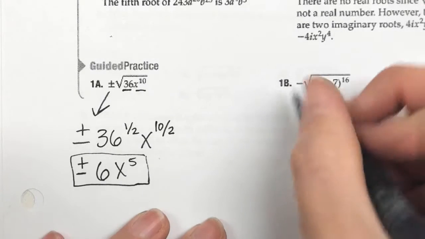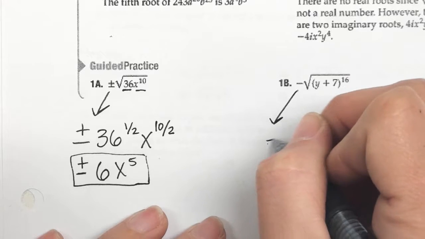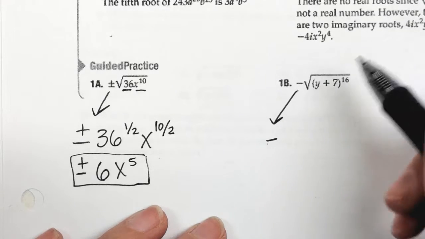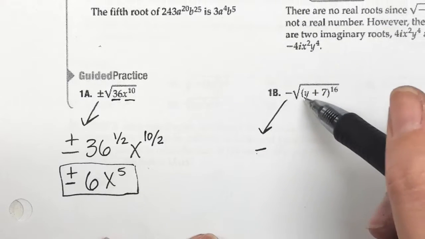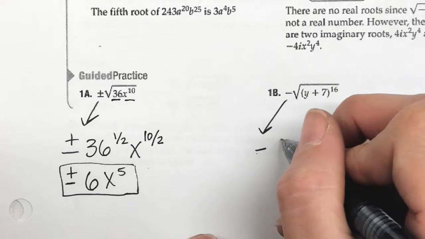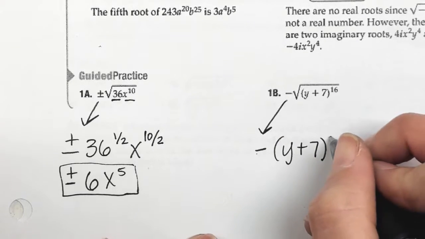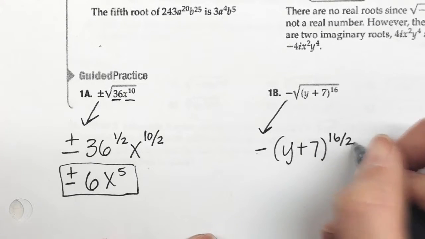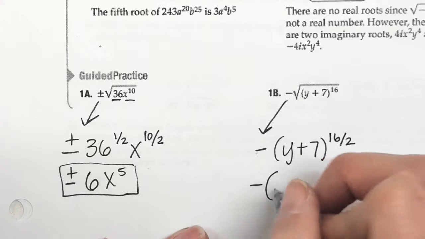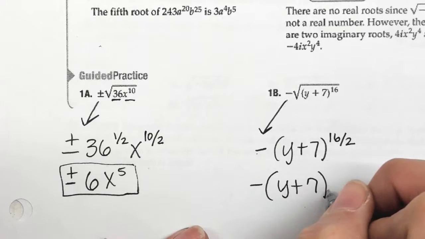This one, again, the sign's already out front, so we don't have to worry about putting plus or minus or anything. We just carry down that sign. And this is all raised to the 16th power. So we would write y plus 7. What's the power? 16. Root? 2. Good. So this would be negative y plus 7 raised to the... That's it.